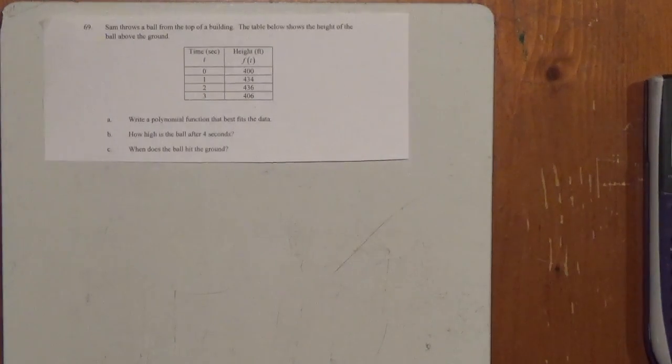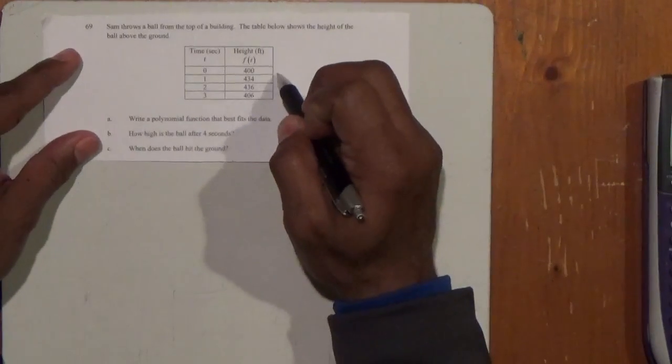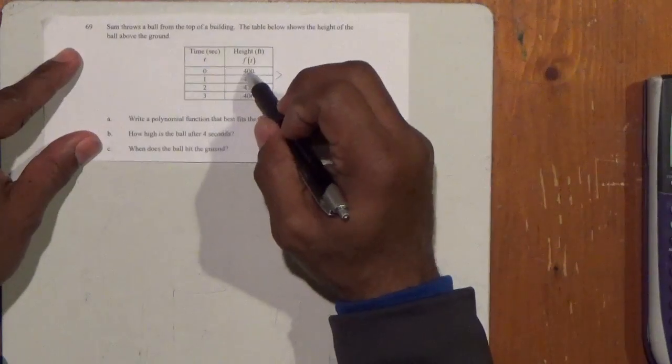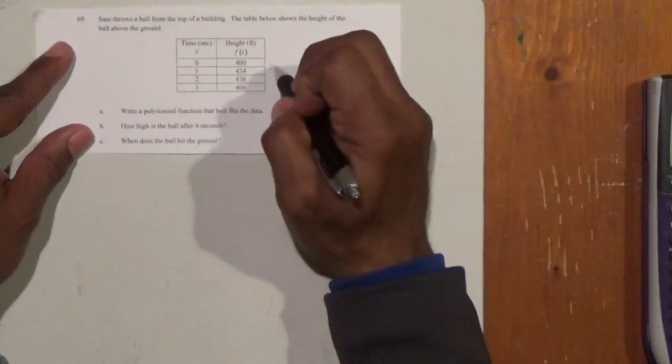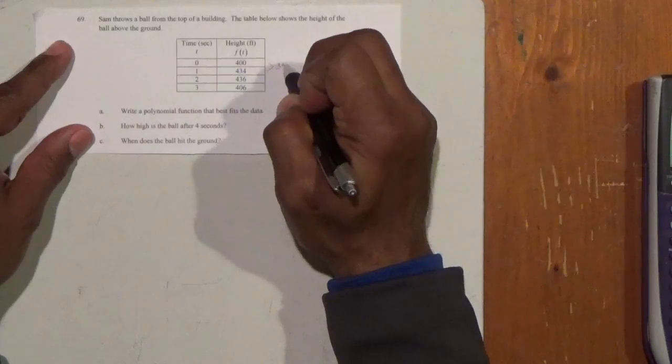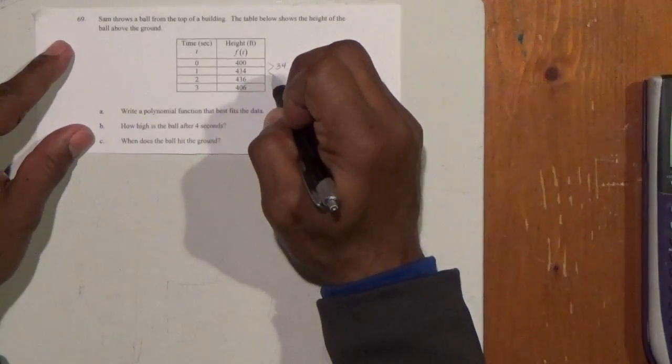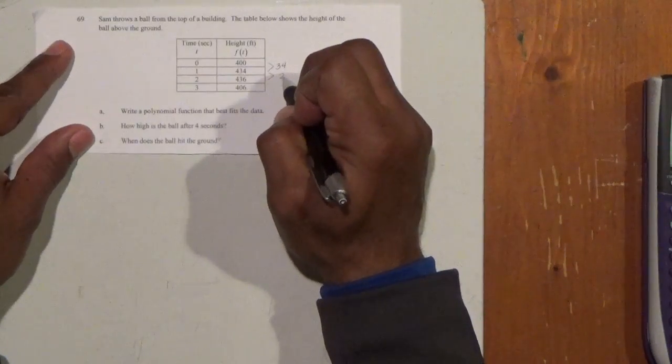We started near the end to talk about finite differences and finding the differences of our y's, or our f of t's in this case. This will make this problem a little bit easier for us. If we do our finite differences, from 400 to 434 is 34. From 34 to 36 is 2.